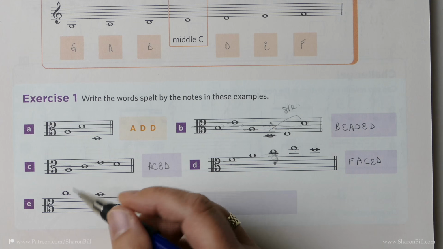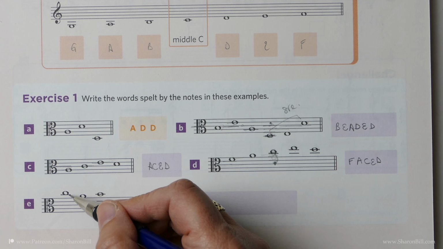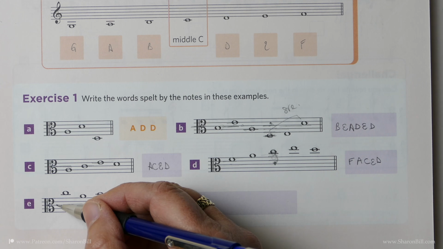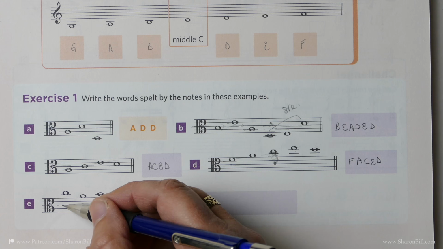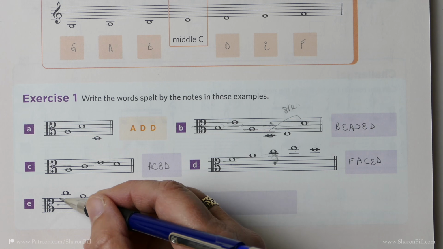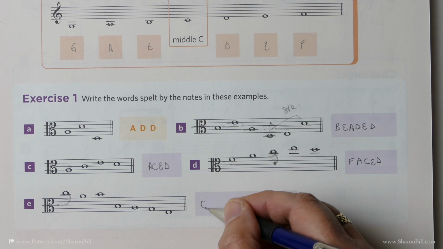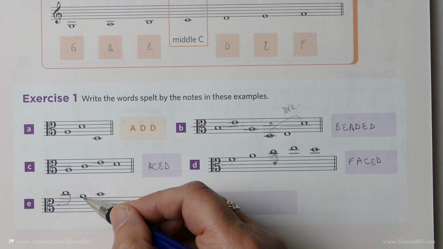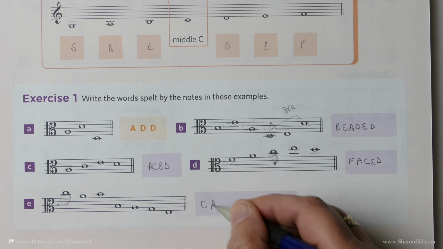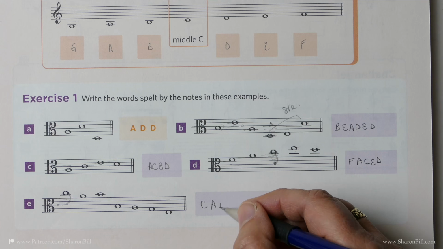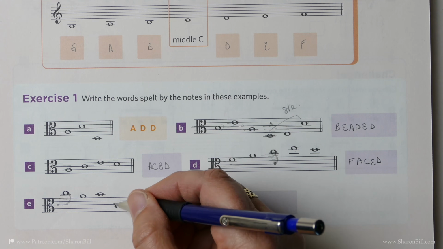Finally, let's try this last exercise. So if that's C, we can count 1, 2, 3, 4, 5, 6, 7, 8. We can see that's C an octave higher than middle C. C, B, A. 1 up from A is B. Now it's easier once we get close to middle C again.